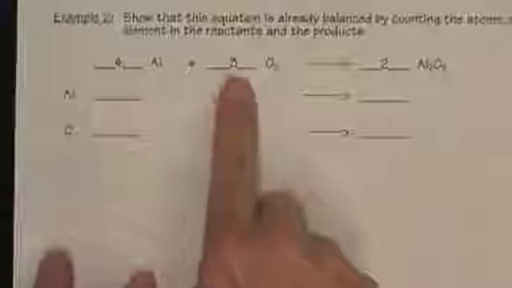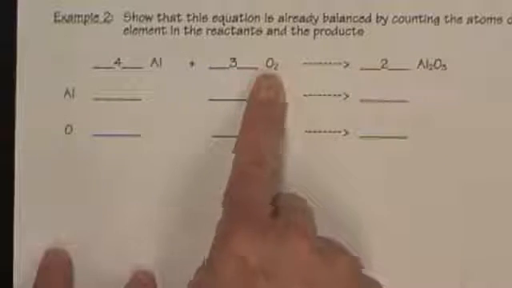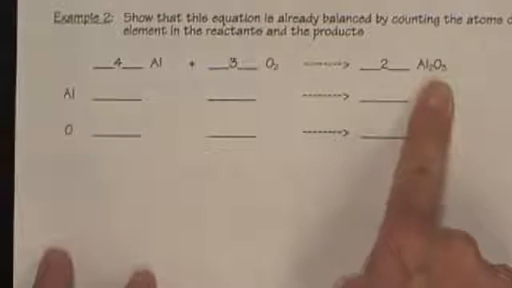Now, I've got some coefficients here. I've got a 4 in front of the aluminum, and I've got a 3 in front of this oxygen, and I've got a 2 in front of this aluminum oxide. It's kind of a white powdery stuff that you see on aluminum things when they rust, they oxidize. Sometimes you see it on your screen door or something like that.